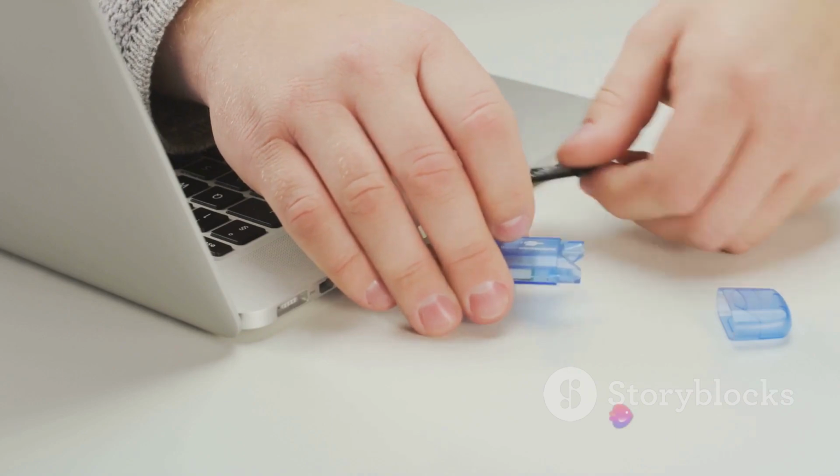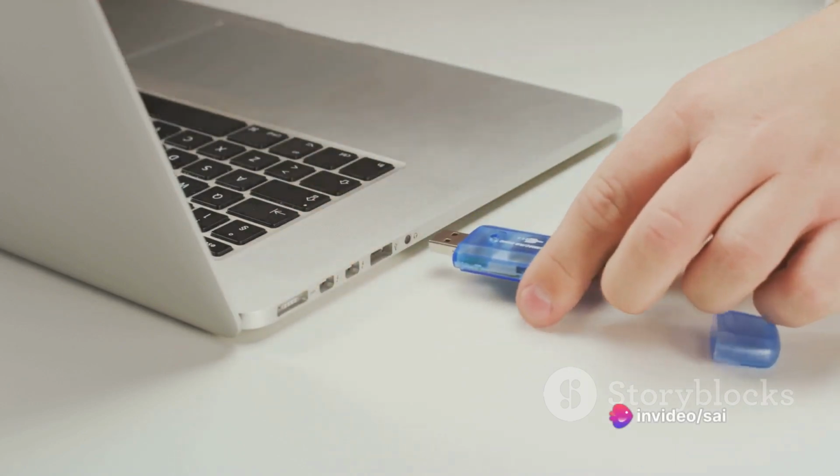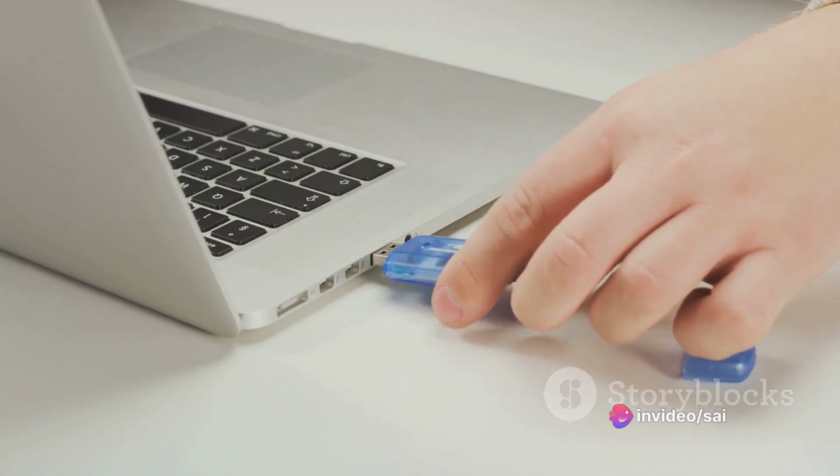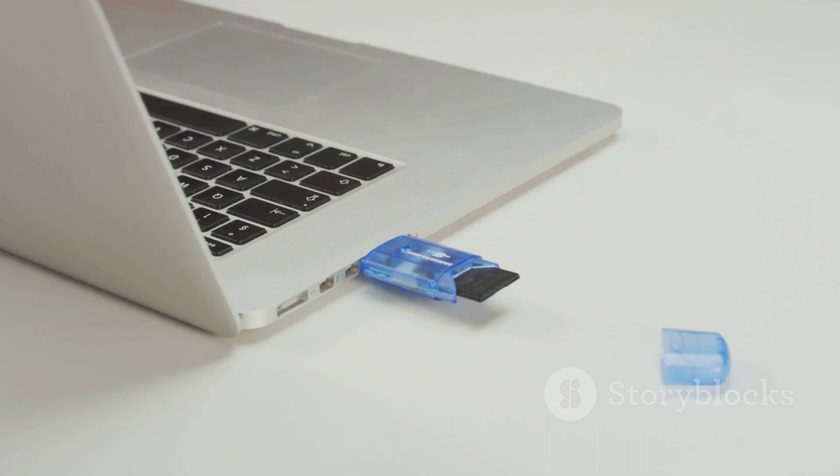And voila! You've just booted a pen drive using the command prompt in Windows. It might seem daunting at first, but with a little practice, it becomes second nature. It's a nifty trick to have up your sleeve, and it's sure to impress your tech-savvy friends.